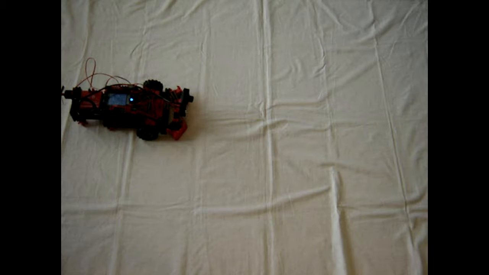So what I plan to do is leave the sonar as it is, leave the touch sensors as they are, camera as it is, and just concentrate on the motors, and more specifically the counters.